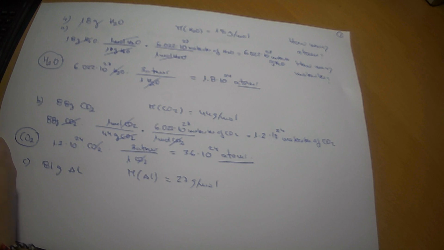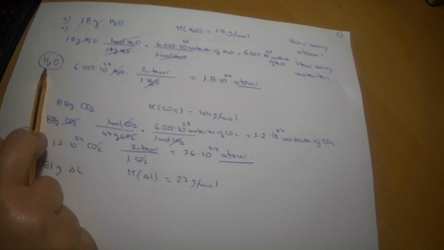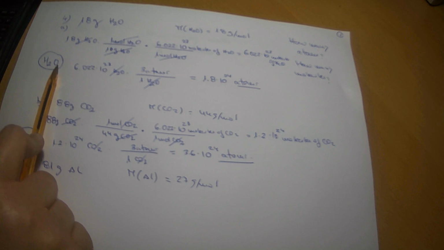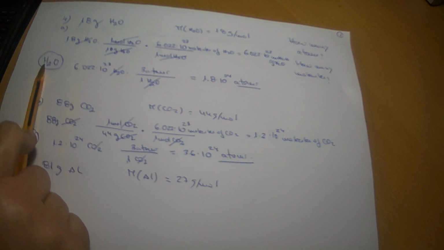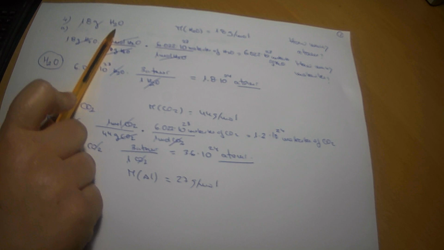Por otro lado, nos preguntan cuántos átomos habría. Entonces, si yo dibujo o escribo una molécula de agua, vemos que una molécula de agua son 3 átomos. Lo que me preguntan es cuántos átomos en total: en una molécula de agua hay 2 de hidrógeno, 1 de oxígeno, en total 3 átomos. Lo que me pregunta el ejercicio es cuántos átomos hay en 18 gramos de agua.